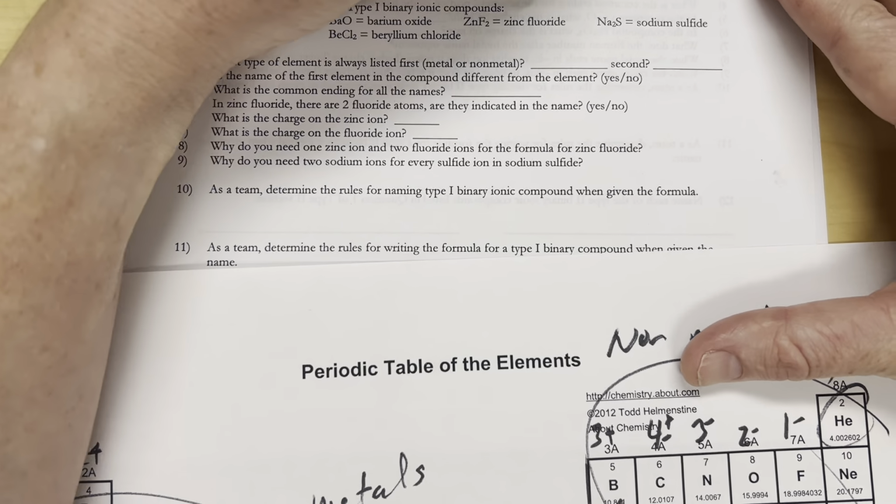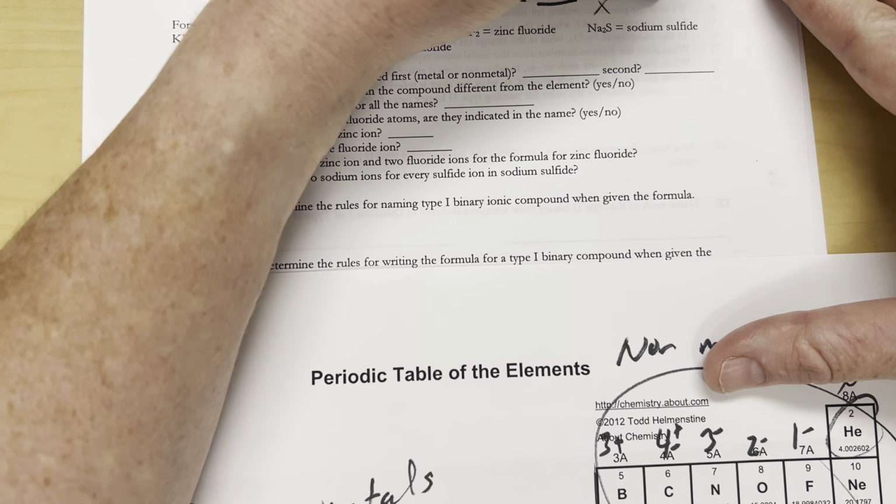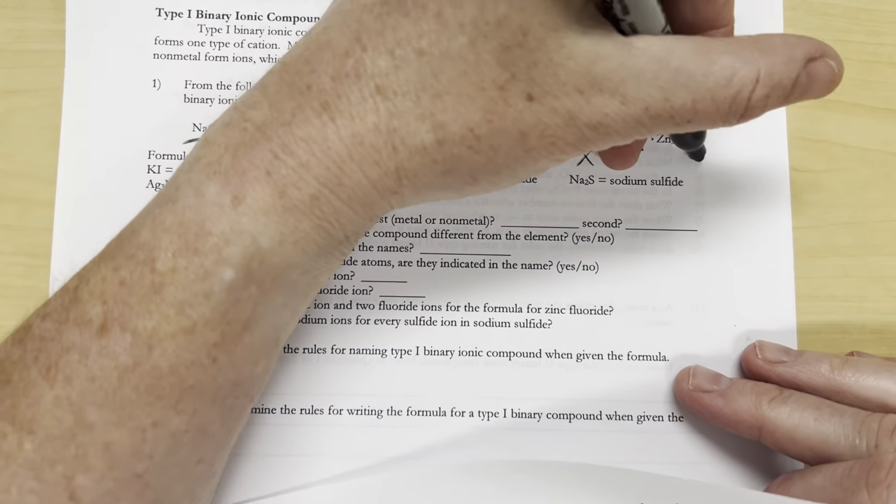Potassium, we know its charge. Beryllium, second column, we know its charge. Copper, we do not. Silver, we do. And zinc is right here in the triangle. We also know its charge.